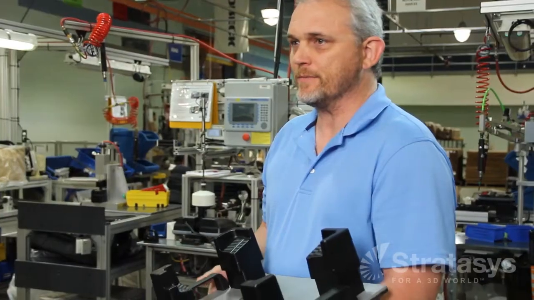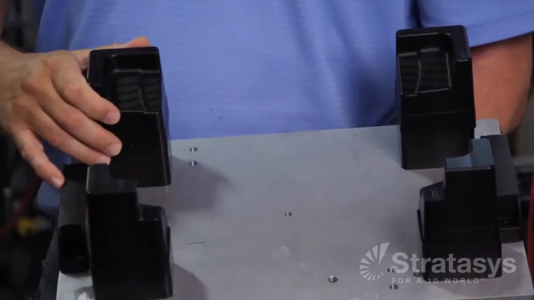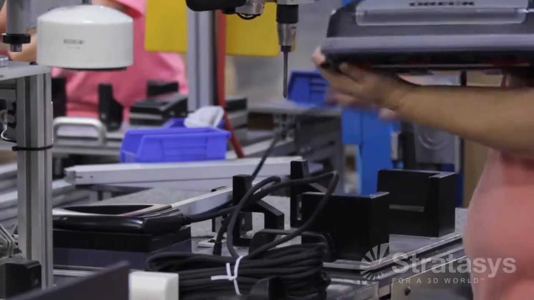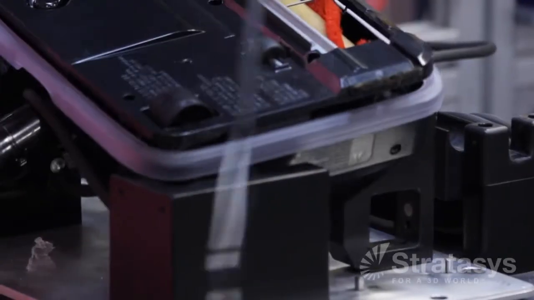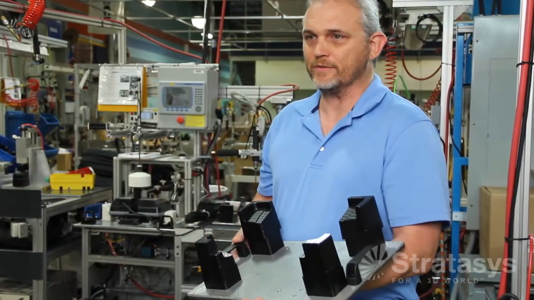Using the Stratasys system helps us in a lot of ways. A lot of these nests have some complex shapes to them, and typically if you were to ask a machinist to machine one of these out, he could easily spend a day on each one of these nests. Where with the Stratasys system, we can turn out multiple of these in the course of the day.